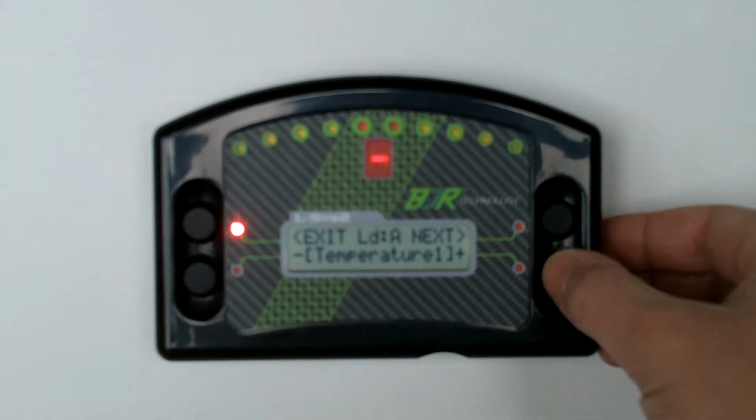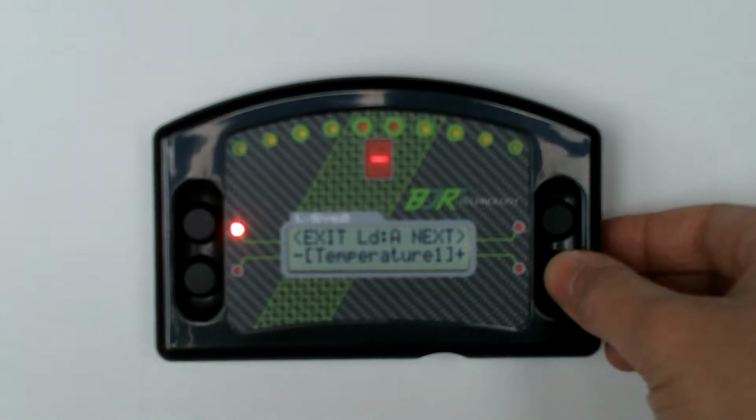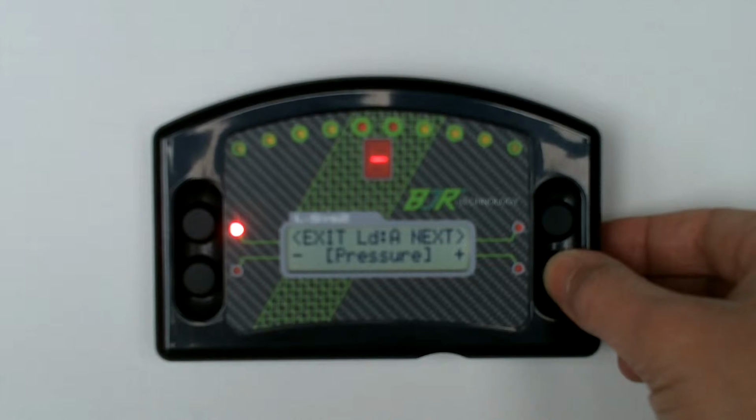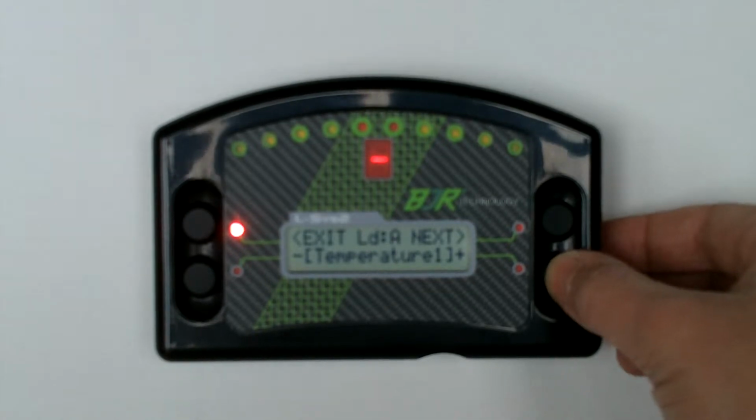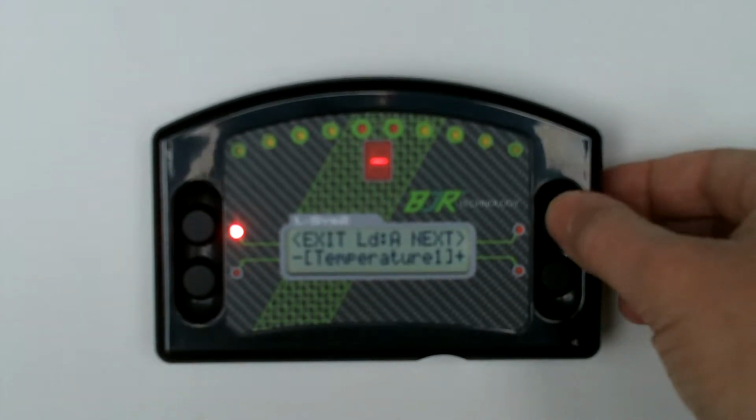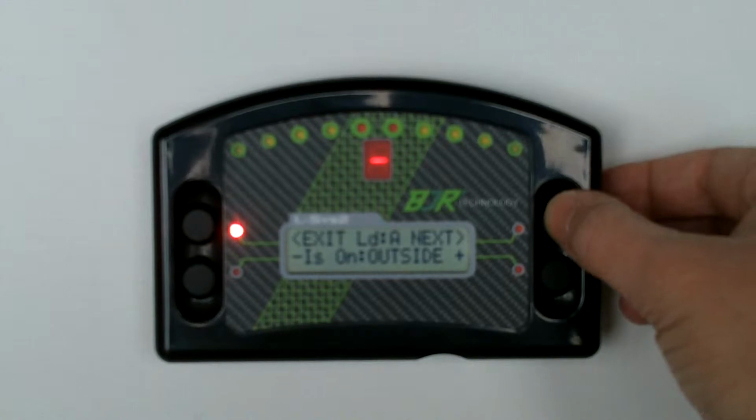Okay, so this is the tag. Now we're going to choose what we tag to that LED. So we can say whether we want temperature 1, temperature 2, pressure, or we can have that LED disabled. Okay, so this time we want temperature 1 in this example. We can go next here.